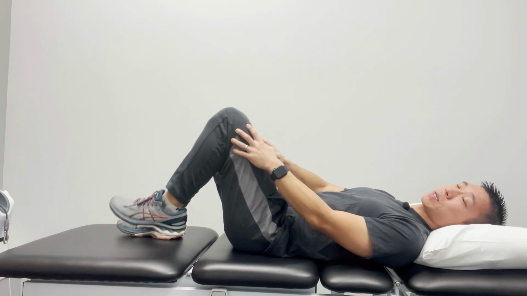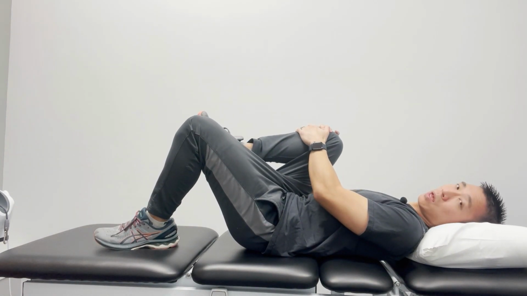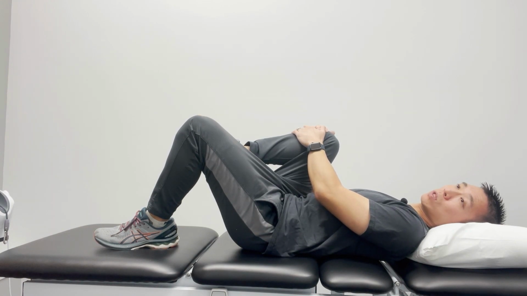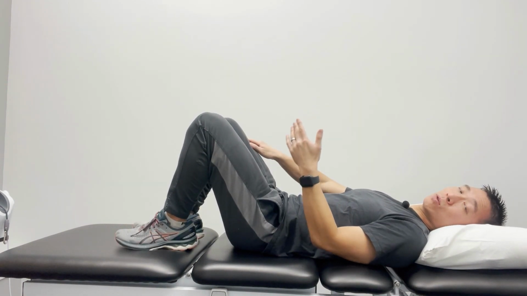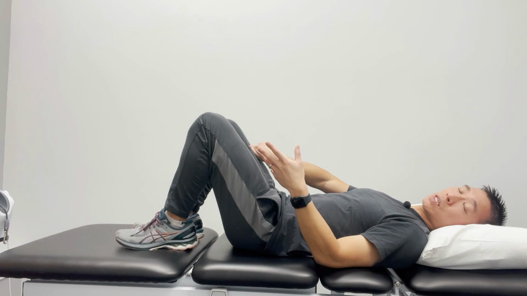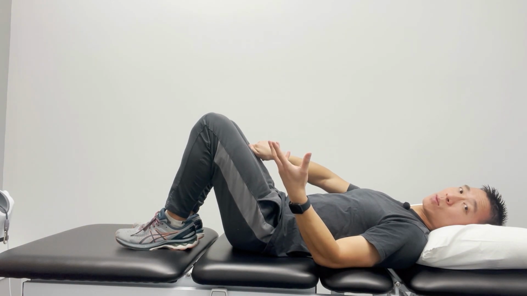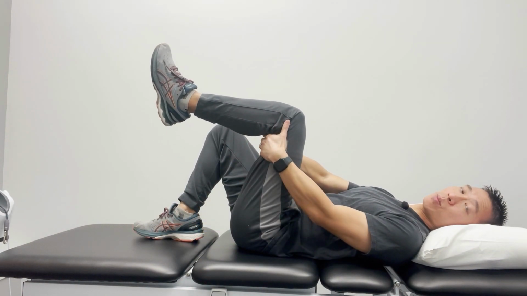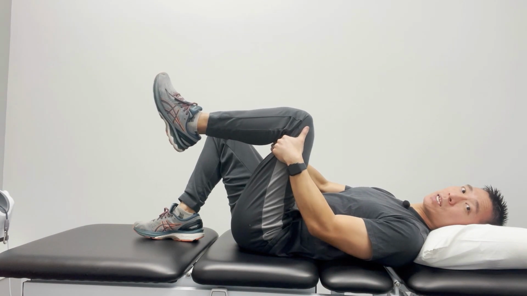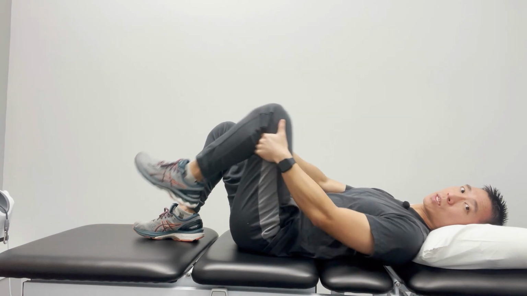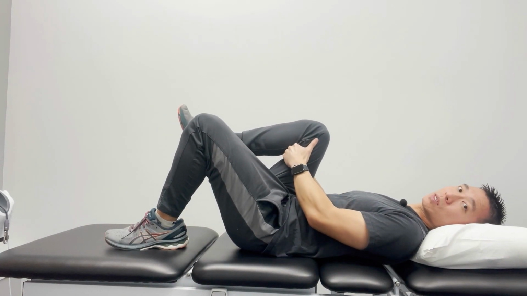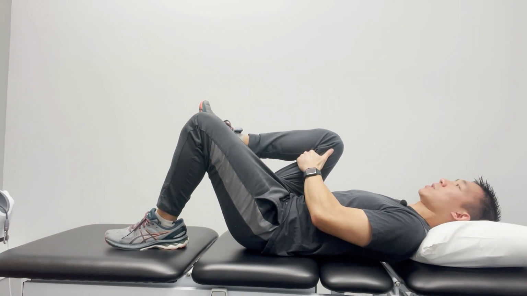Then you hold it here for about 10 seconds and then you can alternate to the other side. You can always hold this longer. I typically have people hold it for 20 to 30 seconds. 10 seconds is fine too. If you're having some knee issues, if pushing the knee to end range flexion is a problem, you can go ahead and just grab behind the knee so that you're not putting as much bending in the knee. It's basically the same on the other side, just like that.